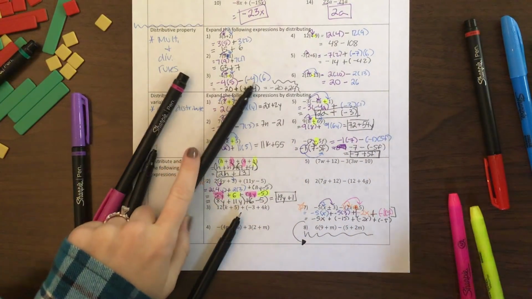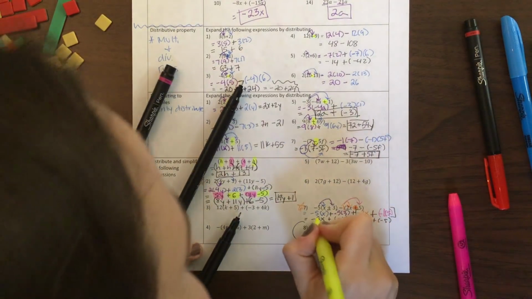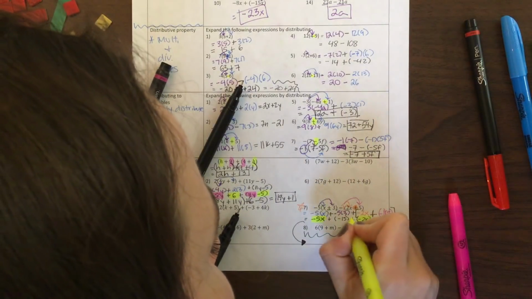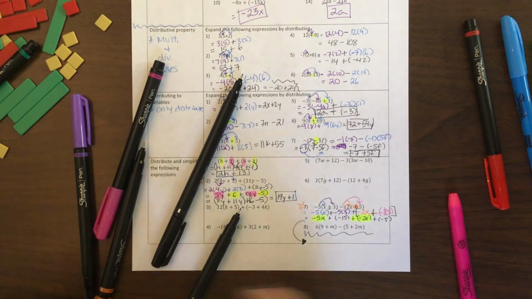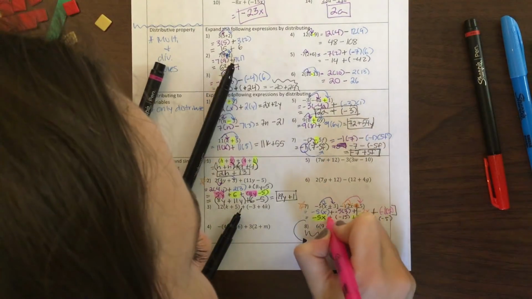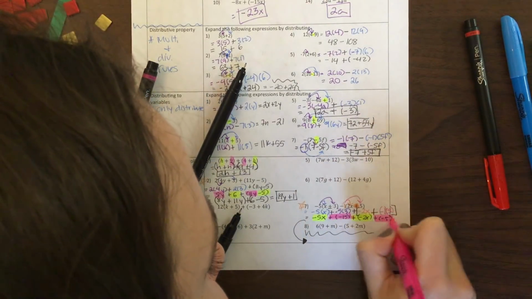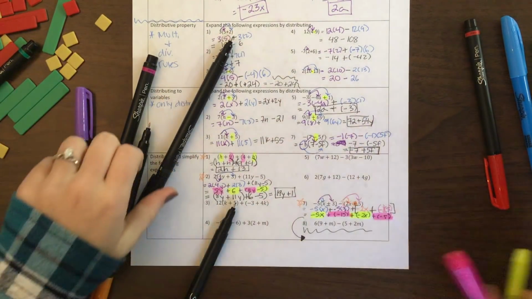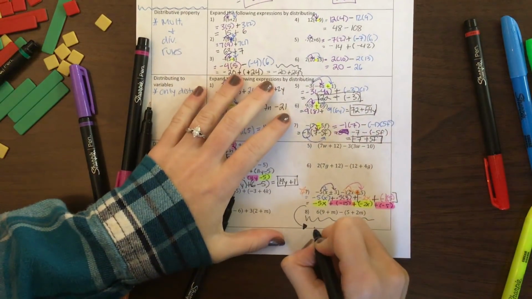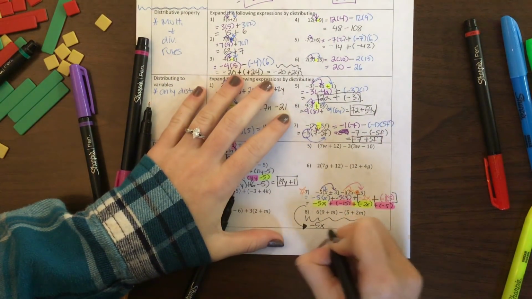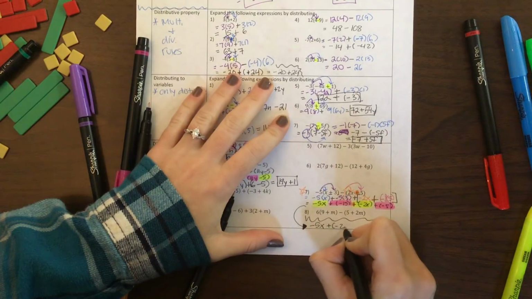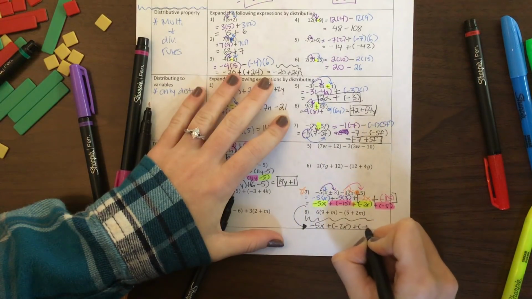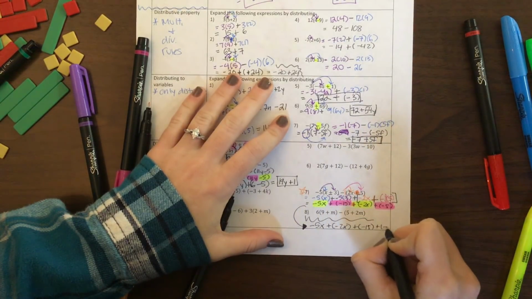So then I'm going to group like terms. I have a negative 5x and a minus 2x. I have plus negative 15 and plus negative 5. So we're going to rewrite those so they're all grouped together. Negative 5x plus negative 2x plus negative 15 plus negative 5.